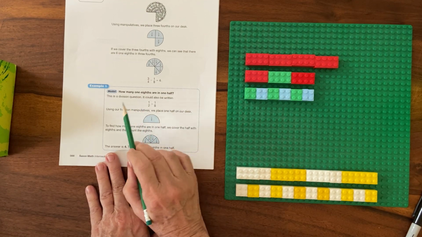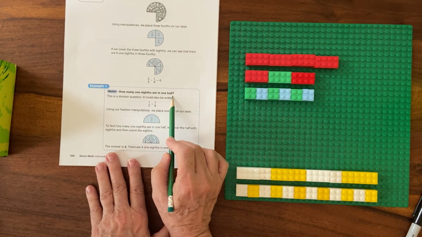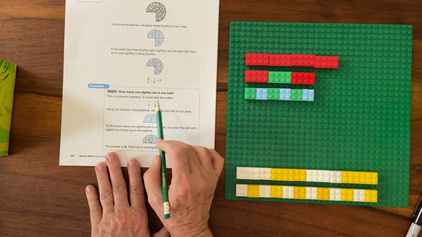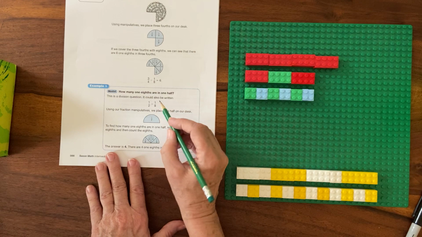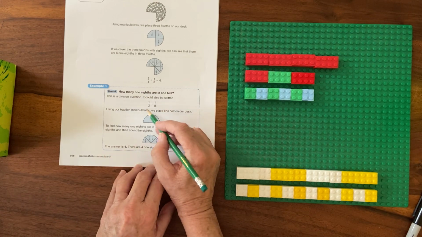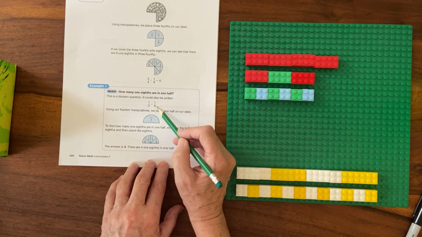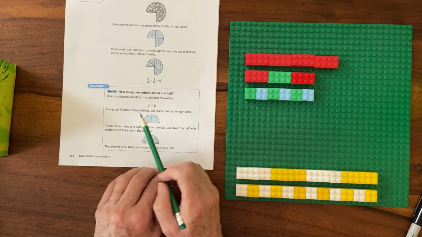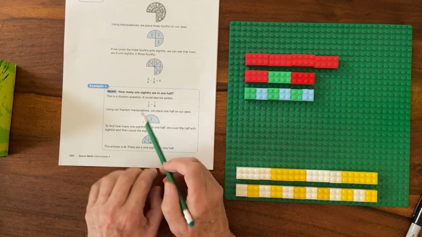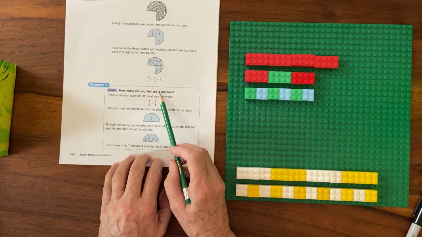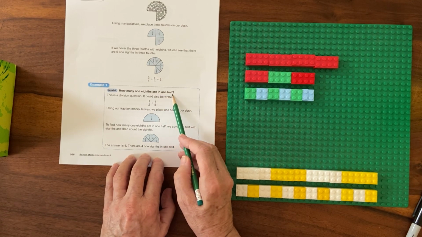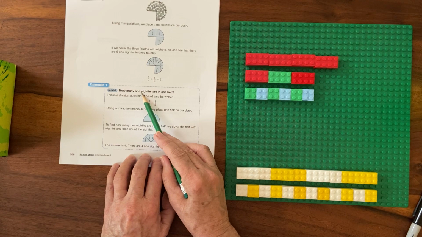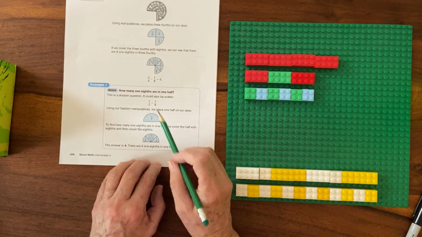Again, how many 1/8s are in 1/2? I like to say 1/2 has how many pieces of 1/8 each, because that's the way it's written. You can do it this way, you can do it that way, either way. But remember which number comes first when you're looking at the question, okay? Again, I like to say 1/2 has how many 1/8s in it.